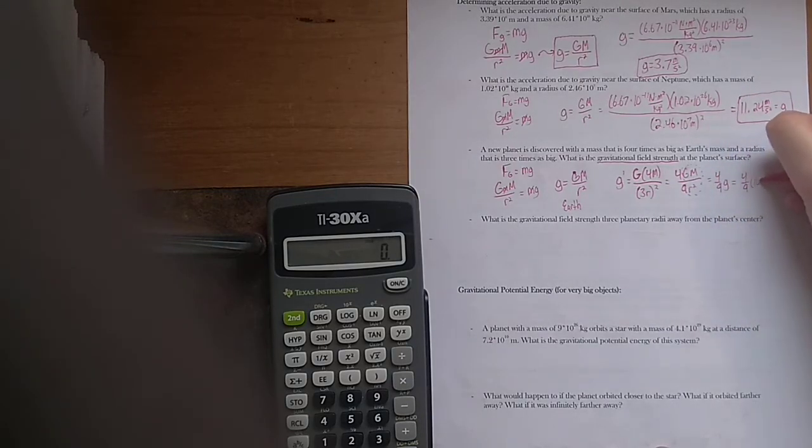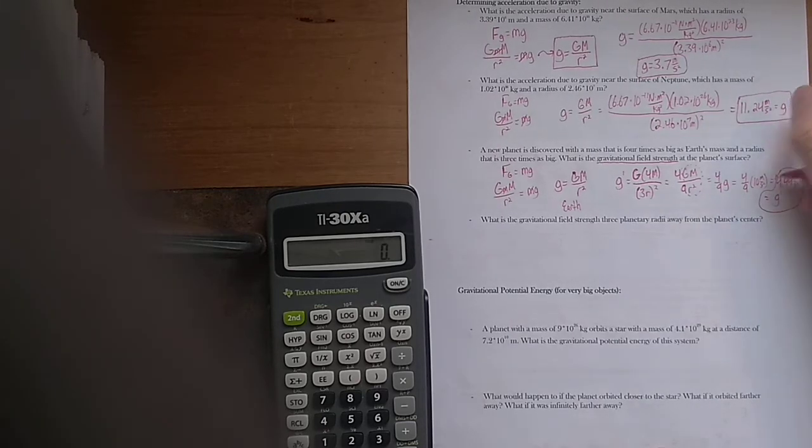If we do 4/9 times 10 meters per second squared, we get 4.44 meters per second squared equals g prime. Okay, so this planet was more massive, but it also was much bigger in physical size than Earth. So we see that the gravitational acceleration is actually about half as much because it was so much bigger in size.